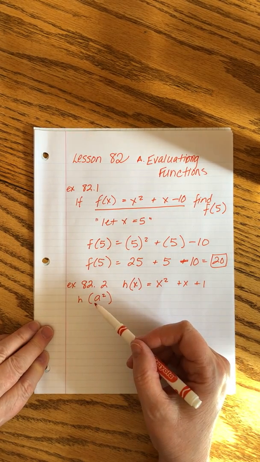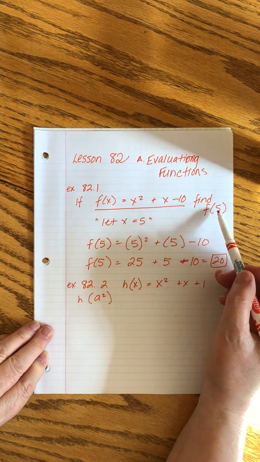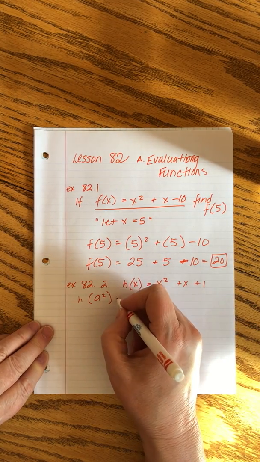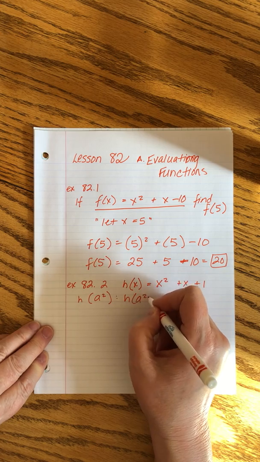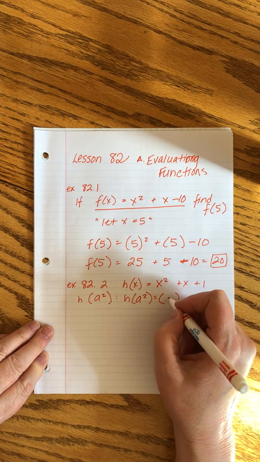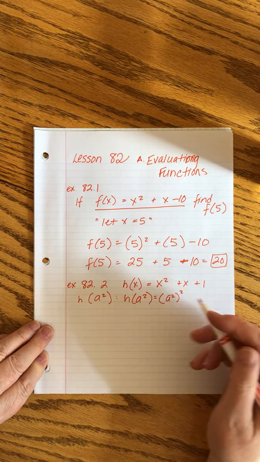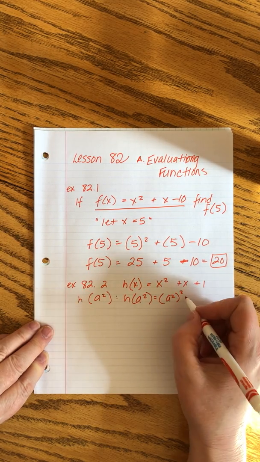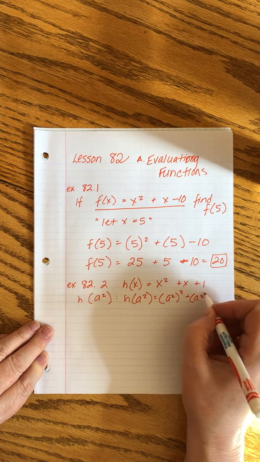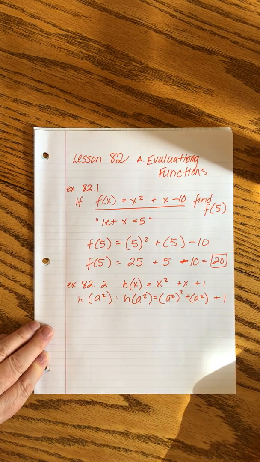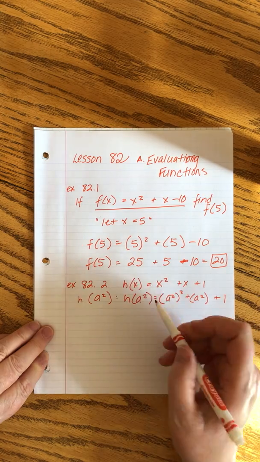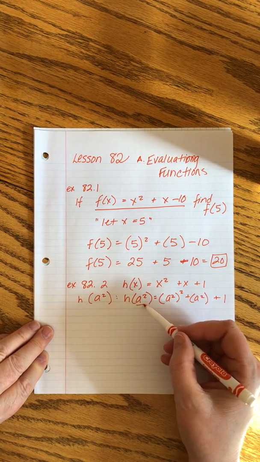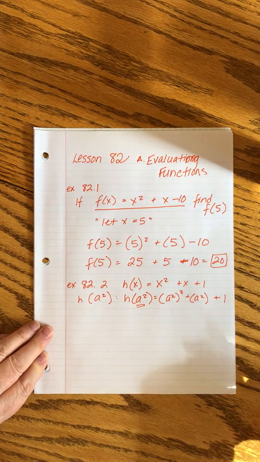We're not substituting in a number like we did here. We're substituting in a different letter. But that's okay. The h of a squared equals, again with the buckets, x is where we put the bucket. So now we put a squared in, plus a squared, plus 1. We still created the buckets where the x's were, and this time we plugged a squared into every bucket.